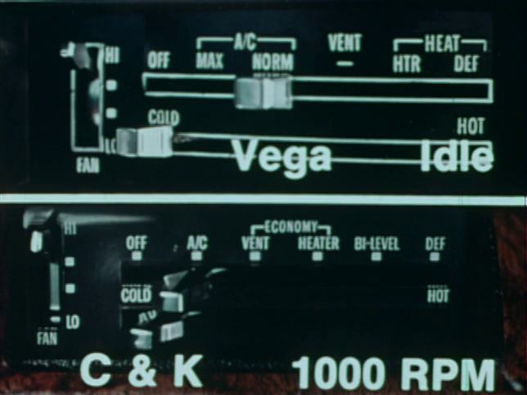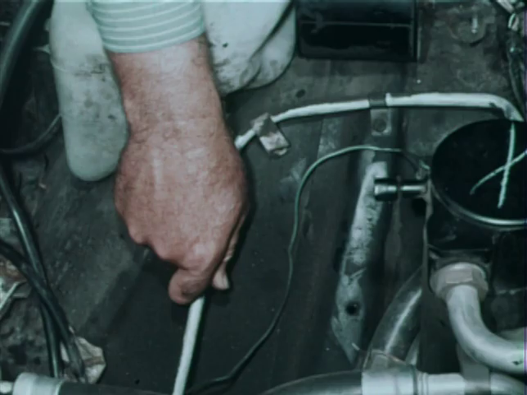Then place the controls in position to achieve AC operation with outside air and high blower speed as shown. Note that the temperature lever on the truck control panel is moved to the detent just off the cold position. Leave the hood and doors open and run the engine at normal idle on the Vega or 1,000 RPM on C and K series light trucks.